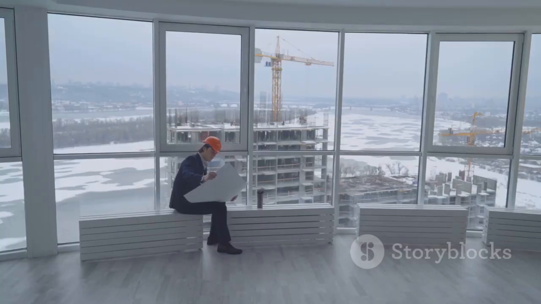So the next time you walk into a sturdy, well-built structure, remember the unsung hero behind the scenes. ETABS, making buildings safer and stronger, one beam at a time.